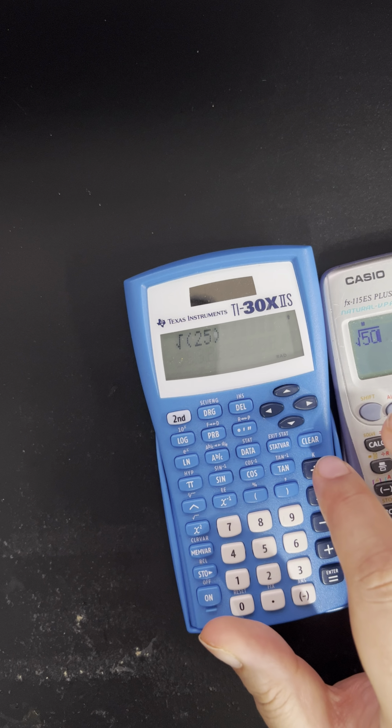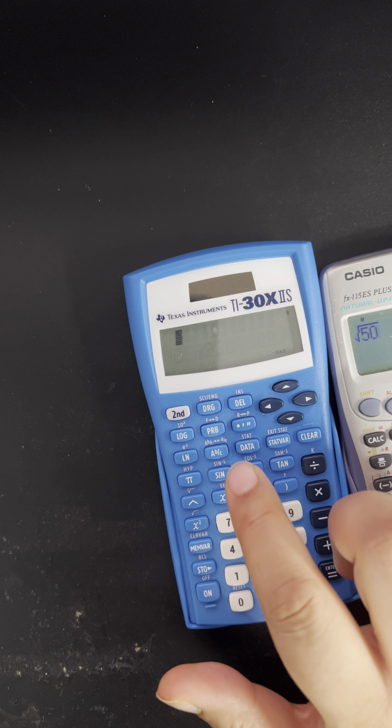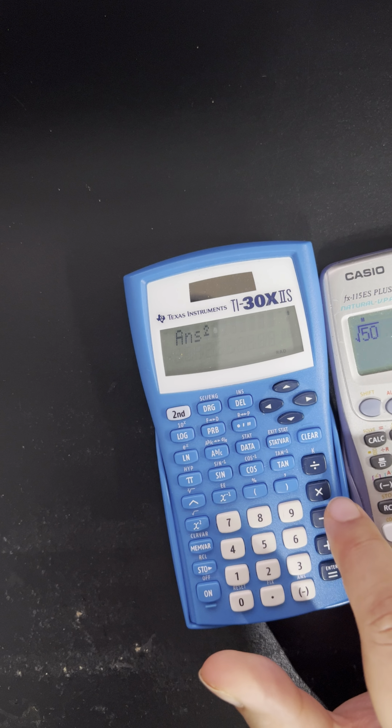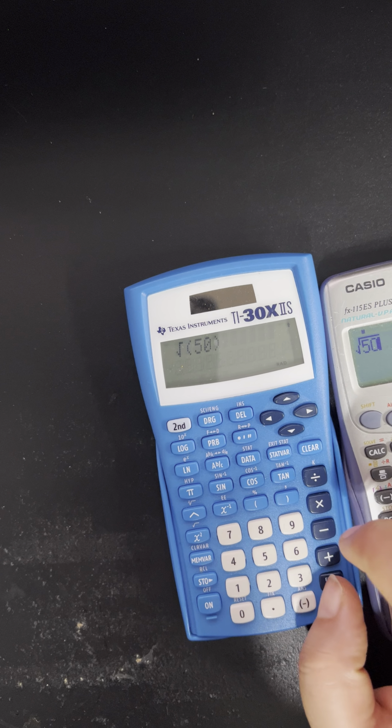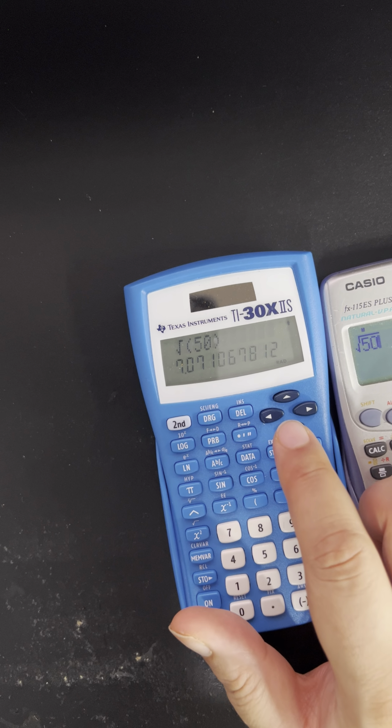Okay, let's try 50. How do I delete one button at a time? That's fine. So you also want to know how to use the backspace button, which I don't know how to use right now. Okay. So what was I doing? Square root of 50.